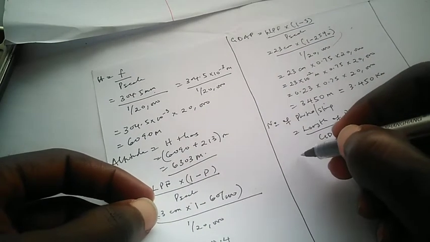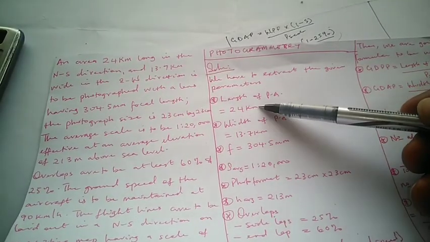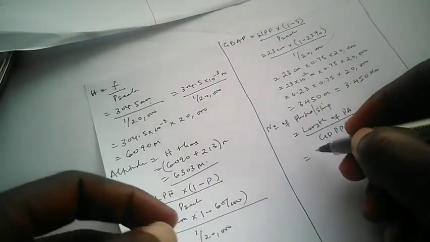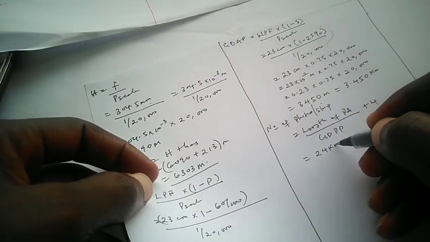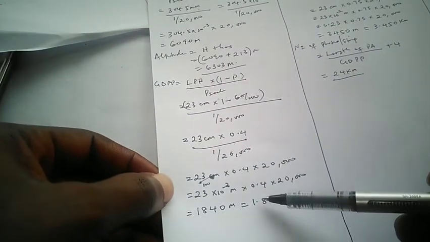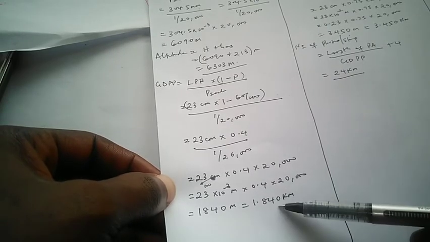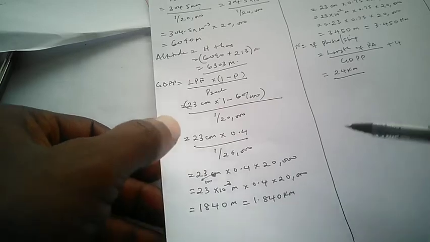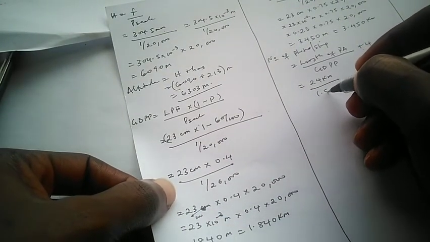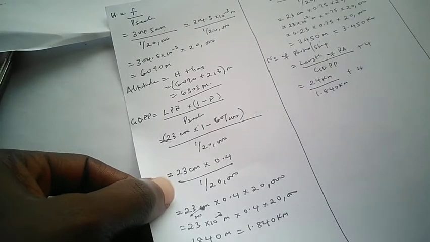Now, what's the length of the project area? The length of the project area, as we got from the question, was 24 kilometer. So we have 24 kilometer divided by the ground distance between principal points, which we computed here, was 1840 meter. Its equivalent in kilometer is 1.840. Therefore, for the units to be the same, we are going to use 1.840 kilometer, plus 4.